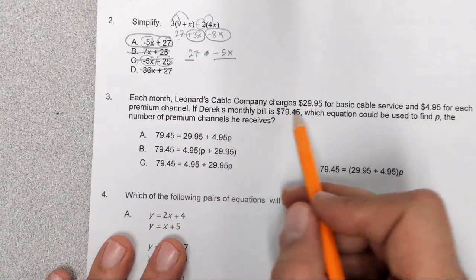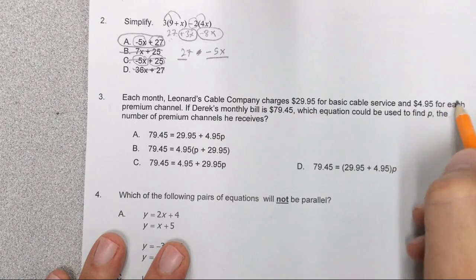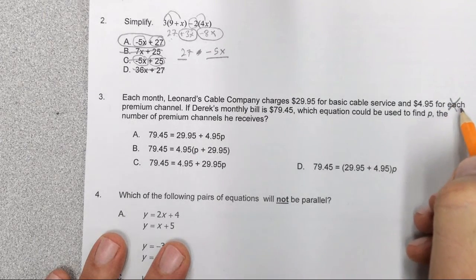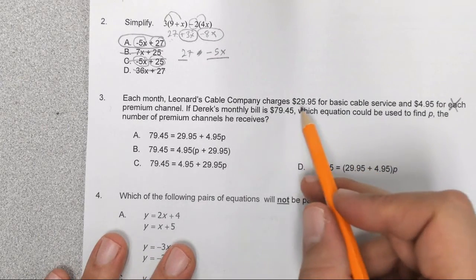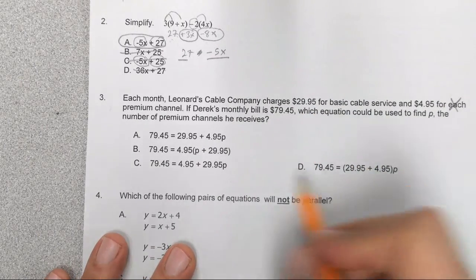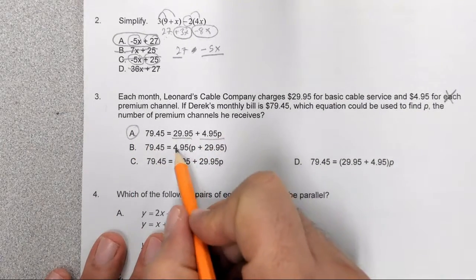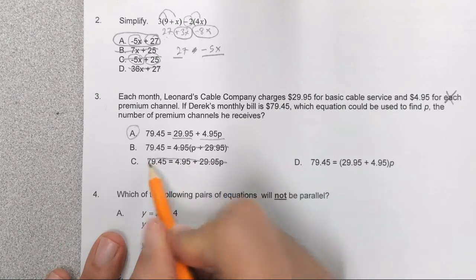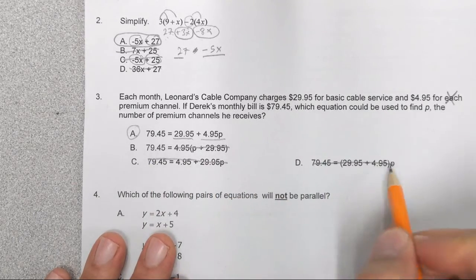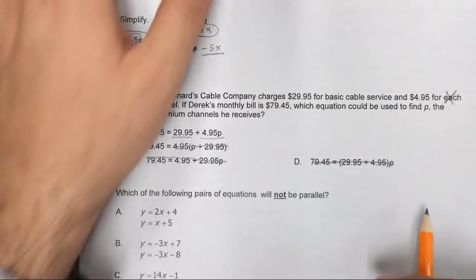Each month, Leonard's Cable Company charges $29.95 for basic cable services and $4.95 for each. Every time you see the word each, per, and every, that's where the x goes. So what we're looking for right now is $29.95 plus $4.95x. This looks good. No good. The x is in the wrong spot. And again with the parentheses. They didn't use the letter x, they used the letter P with the same concept.